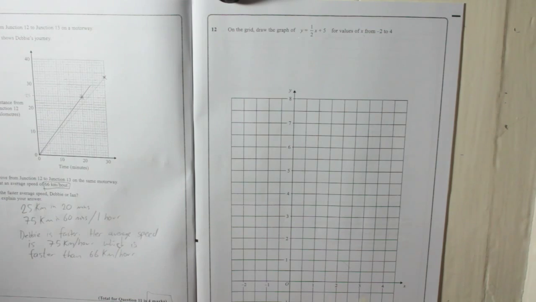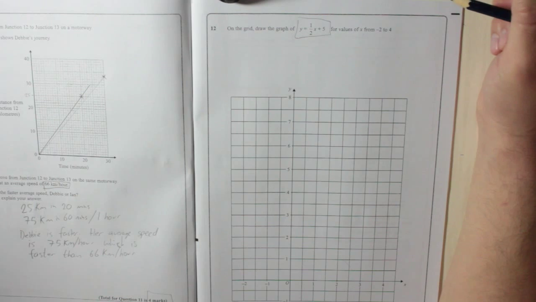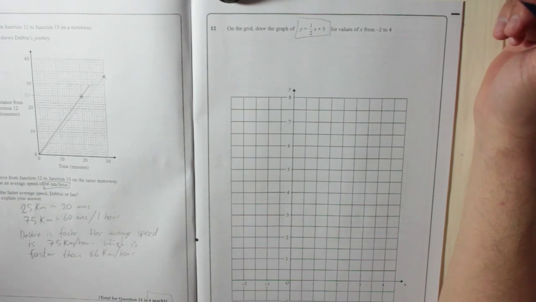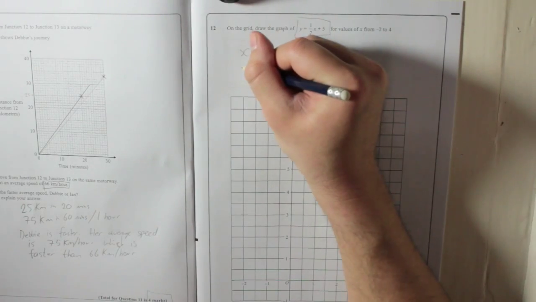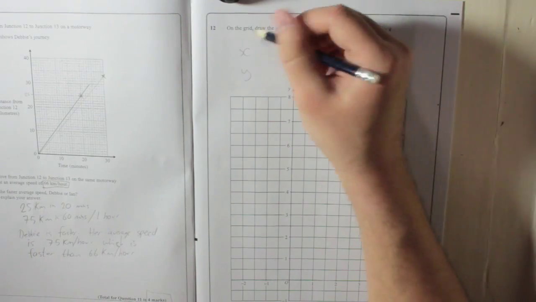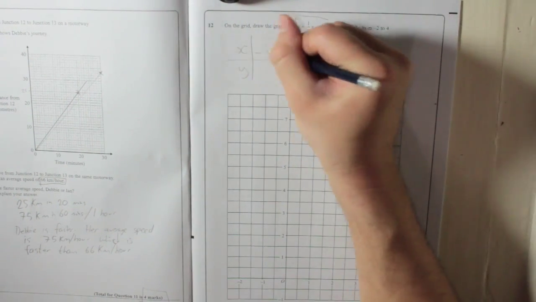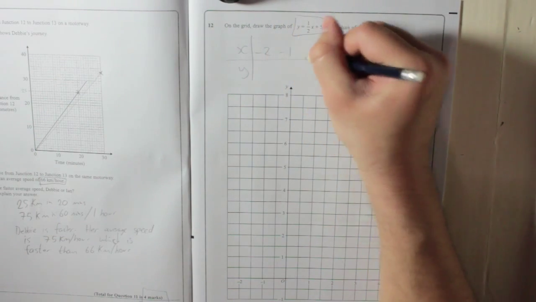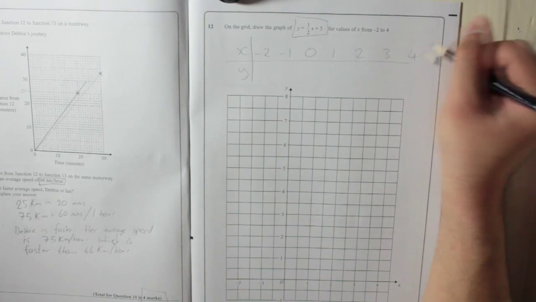And it's only going to be one graph. You're not going to draw lots of graphs. It's just this: y equals half x plus 5. Now there's a few ways of doing it. You could draw a table if you want, so I'll do that. X and y. Now the x values of -2 to 4, so I'm going to say -2, -1, 0, 1, 2, 3, 4.